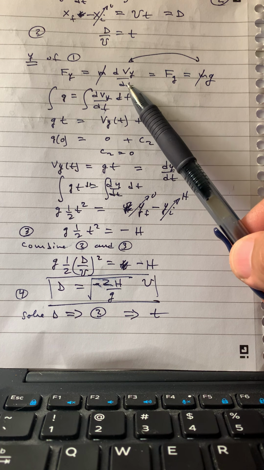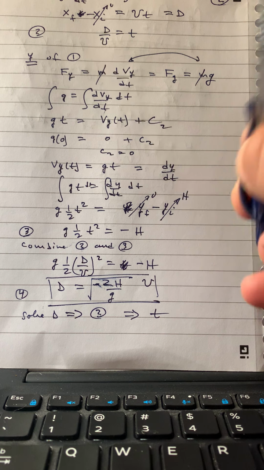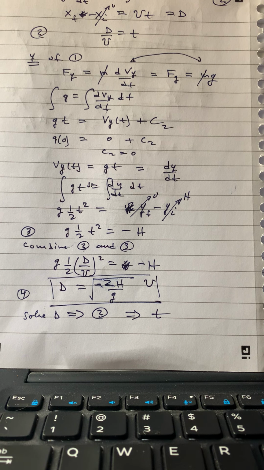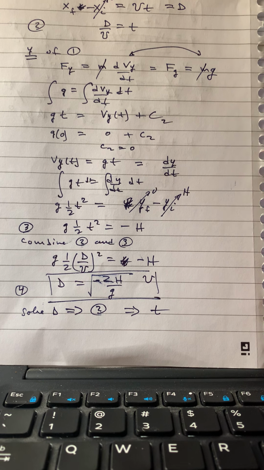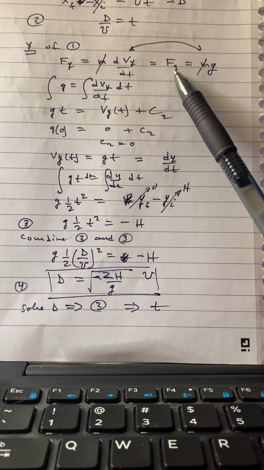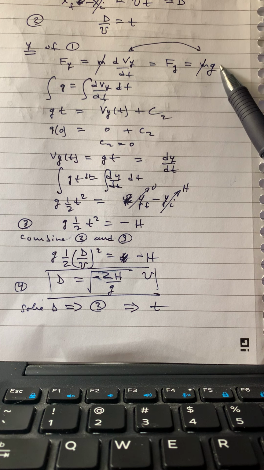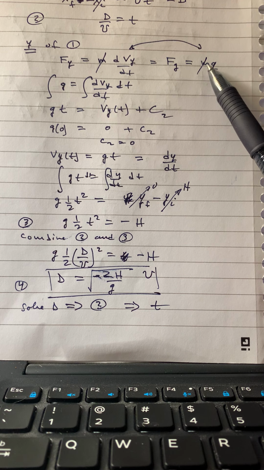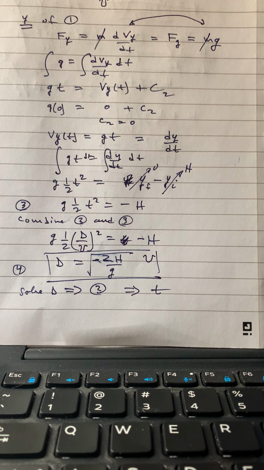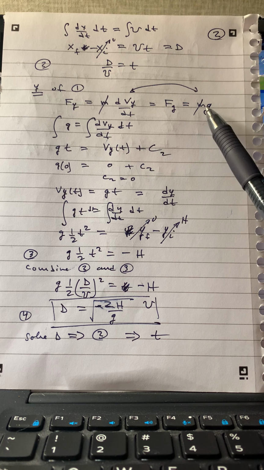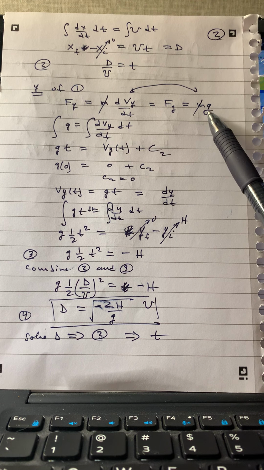We've assumed and are told that the only force acting on it is gravity, and so this is equal to the force of gravity, which we also know from Newton is equal to the mass times the gravitational constant.